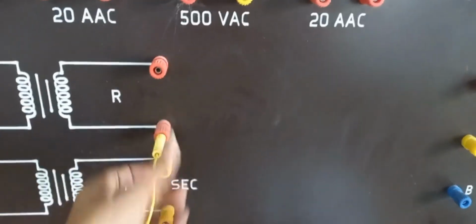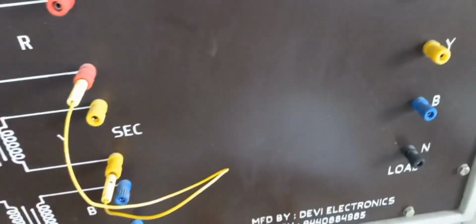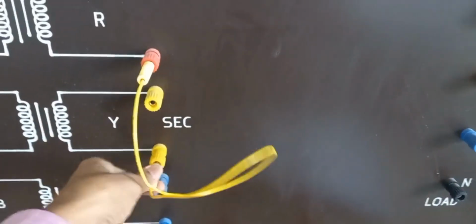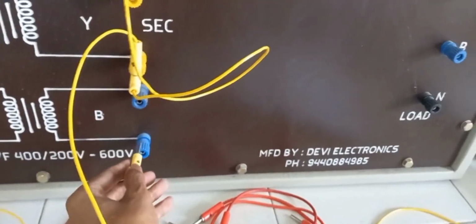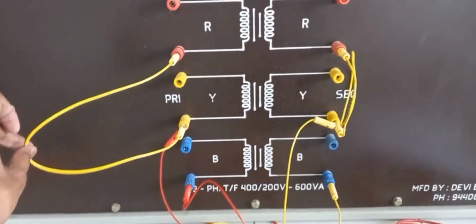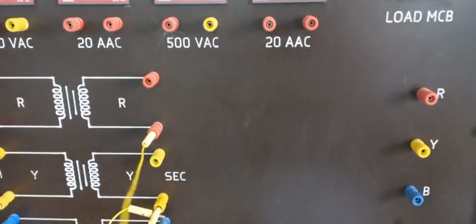And the first phase second terminal is connected for second phase second terminal, and second phase second terminal is connected for third phase second terminal. So here primary side I have connected star connection, and the secondary side also I have connected star connection.